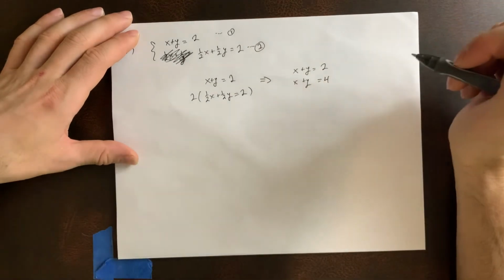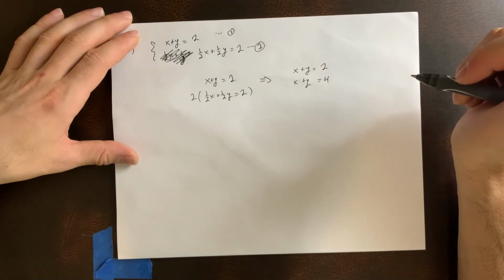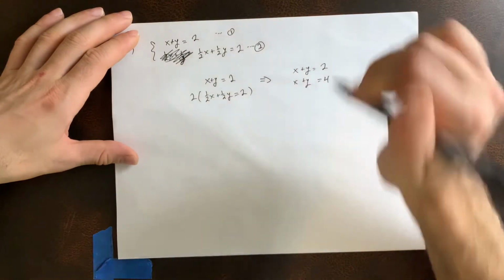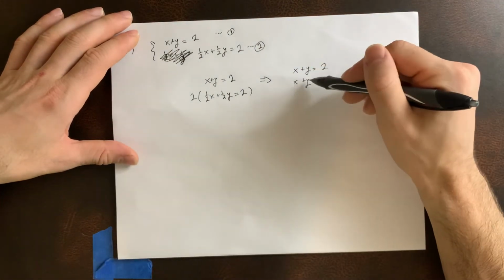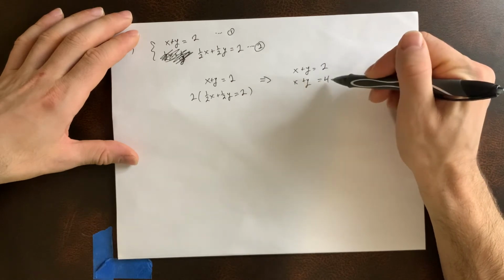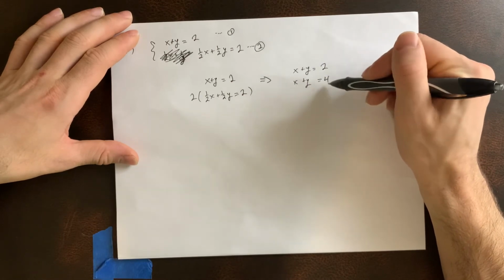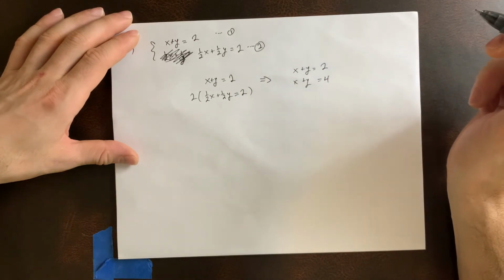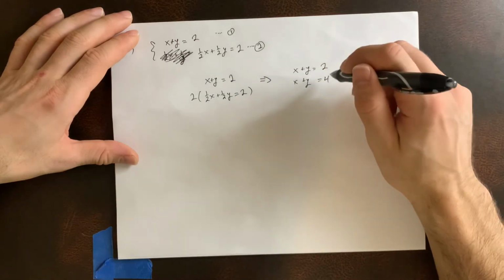So here you might see something a little bit weird. Here we have x plus y is equal to 2. Here we also have x plus y, so the same exact thing is equal to 4, which sort of tells us that 2 is equal to 4, so that can't happen. So already we know that there's no solution. But let's say we want to continue anyway. We didn't notice that right off the bat.